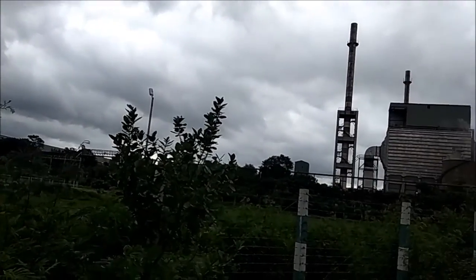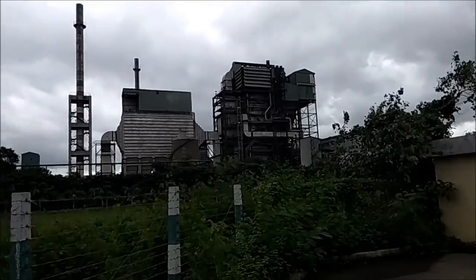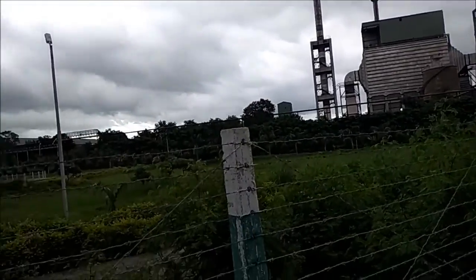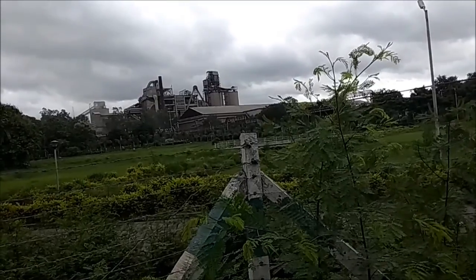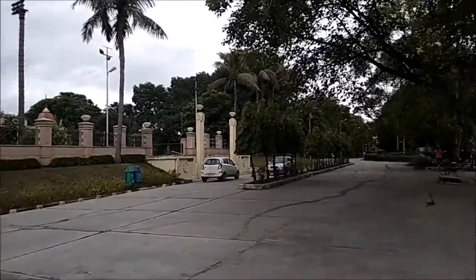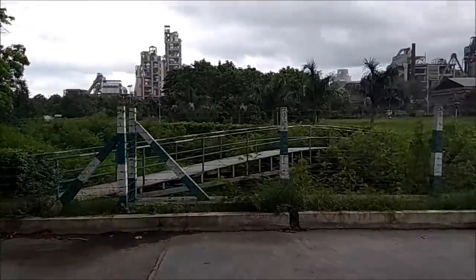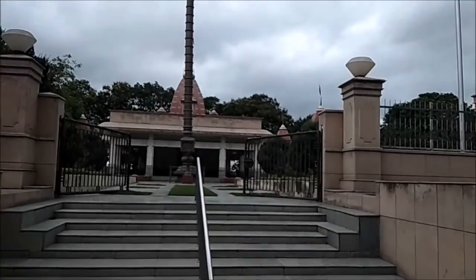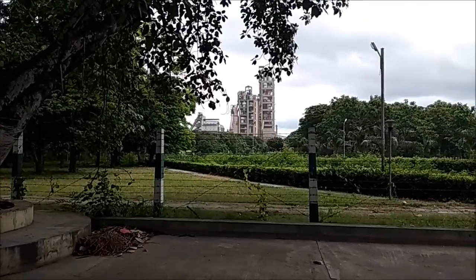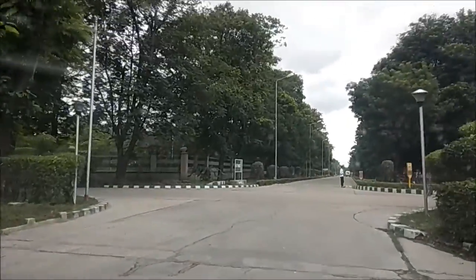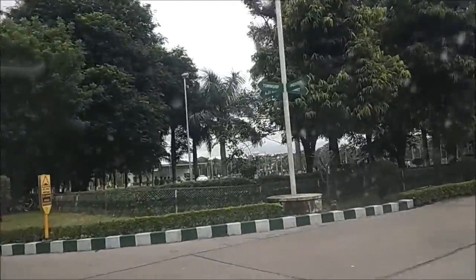That's a thermal power station where the electricity is produced and generated and used within the company. It's the temple premises. That's the temple within the township. Township Road. So within this industry campus.